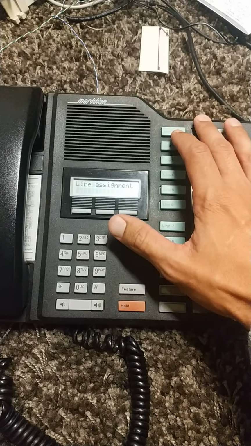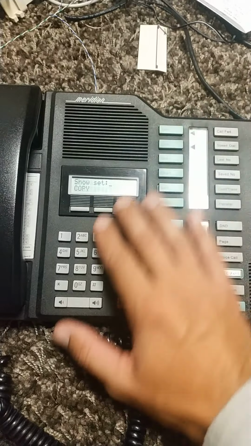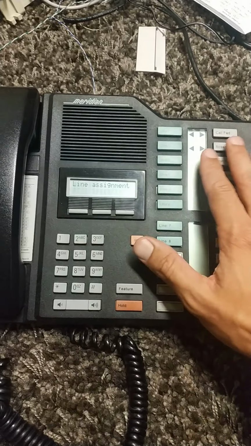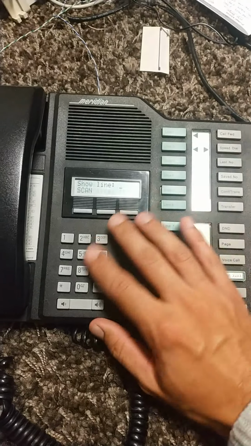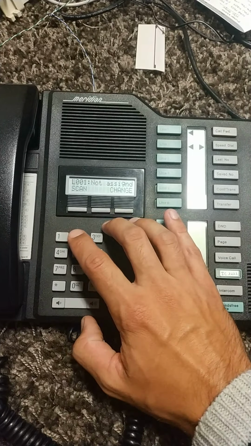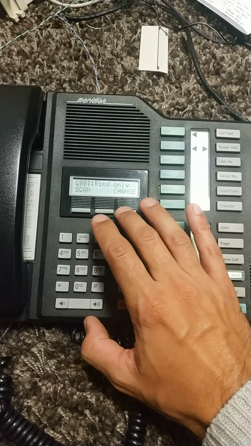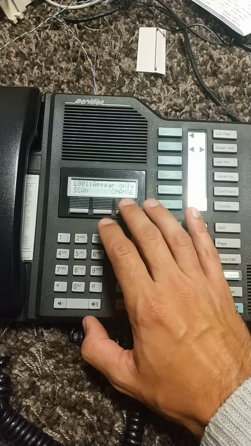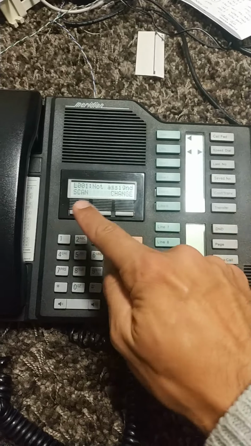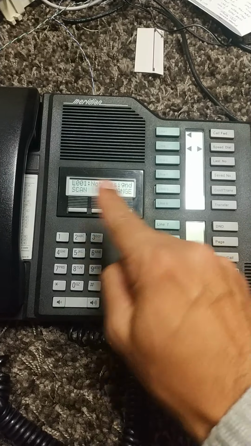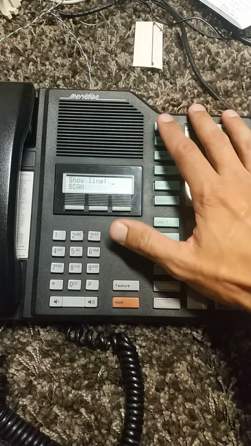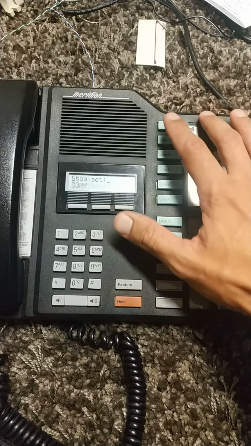back, show set 222, line assignment 001, not assigned. It'll probably be set to appear in ring, but just put it to not assigned. You're going to do not assigned for all 8 lines on every phone. So you're always just going to go back to show set.